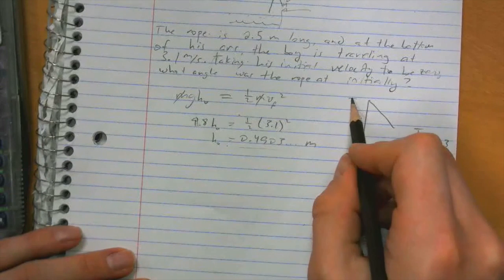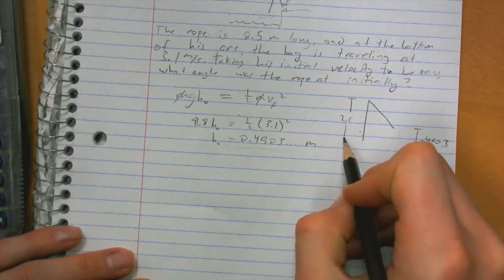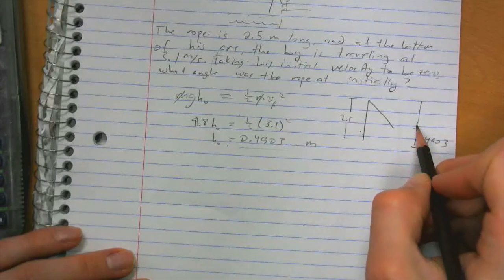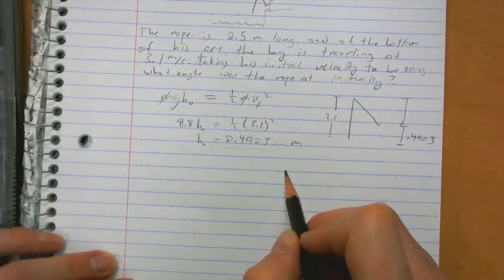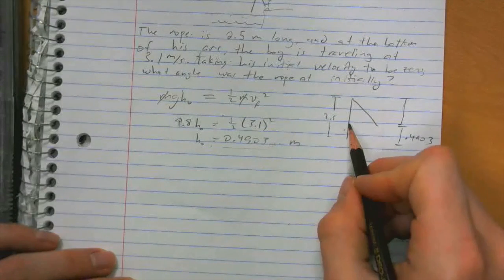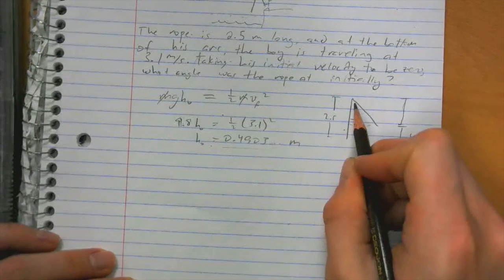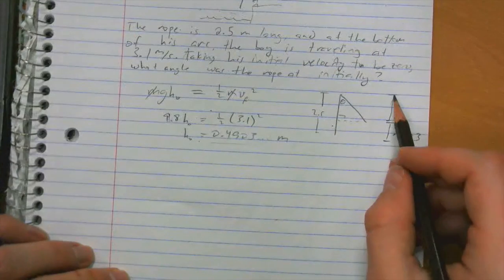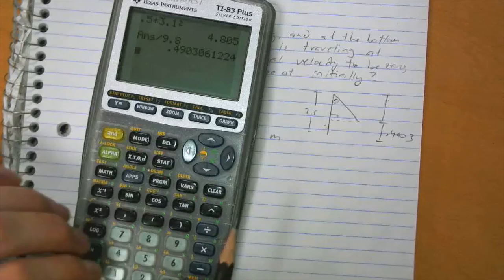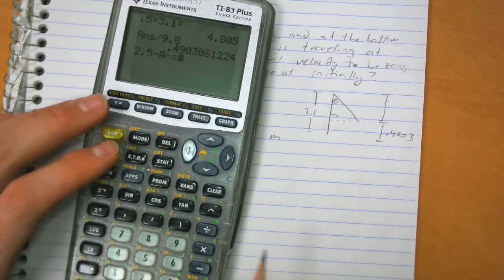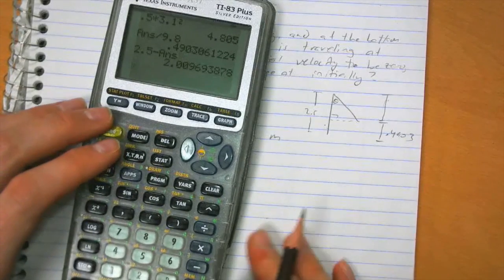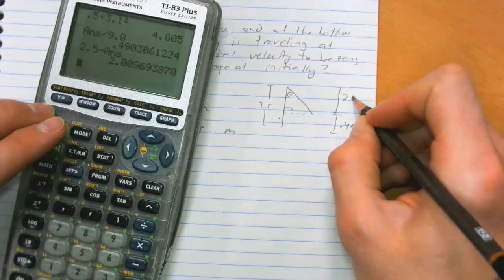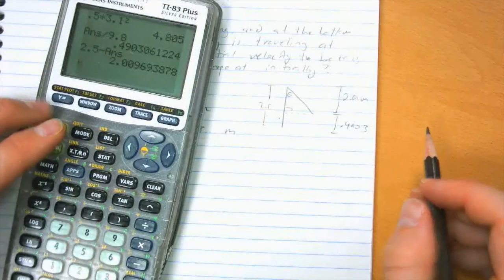We know the length of the rope is 2.5, which means we can figure out from here to here, and make a right triangle and use that to figure out what the angle is. So this height, we take 2.5 minus the answer, we get that this height is about almost exactly 2 meters, 2.01 meters.